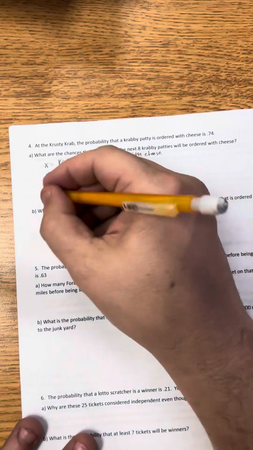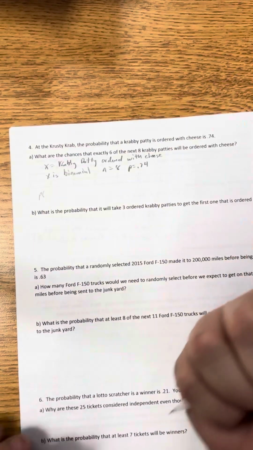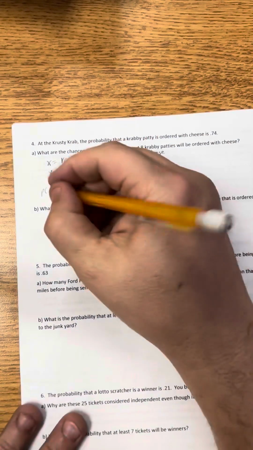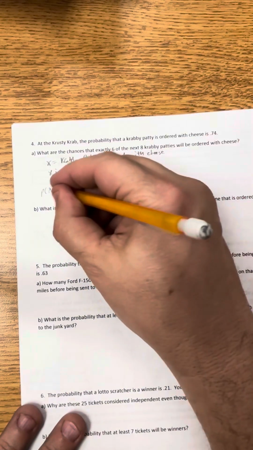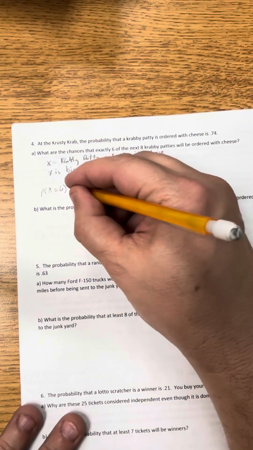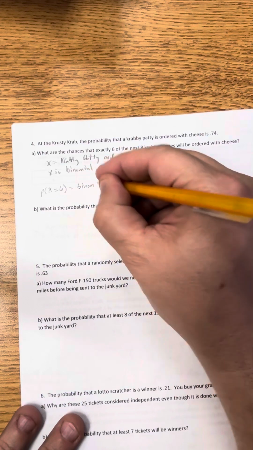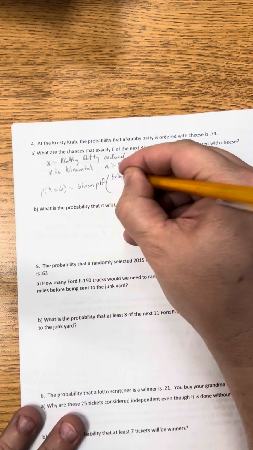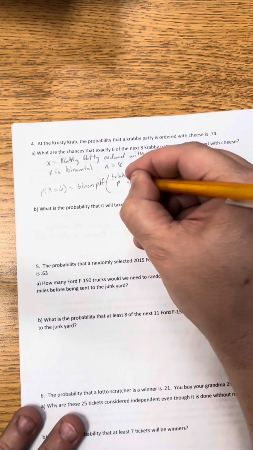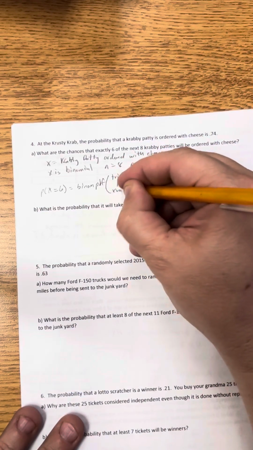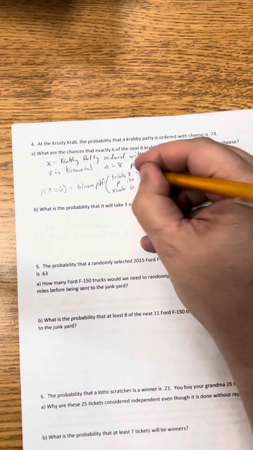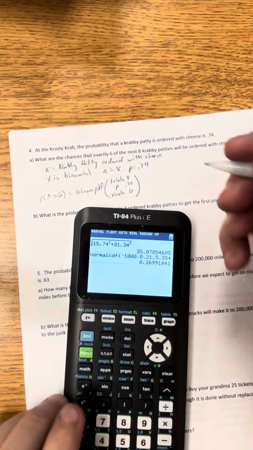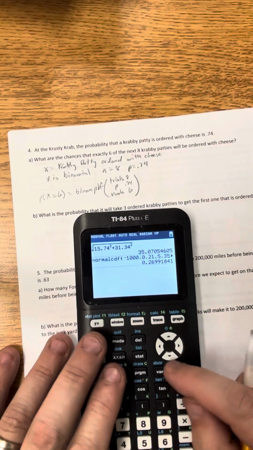There's my state. Then my do step, the probability that X equals 6. That's equal to binomial or binom PDF. Trials 8, P 0.74, and X value is 6. Remember, PDF, we like that one. Not tons of thinking on that one.